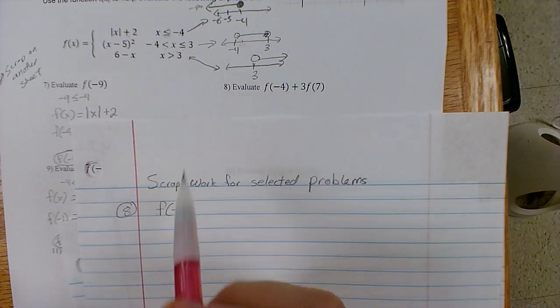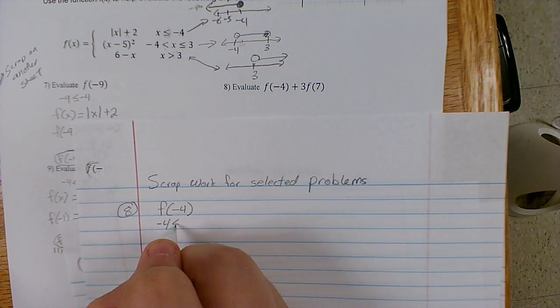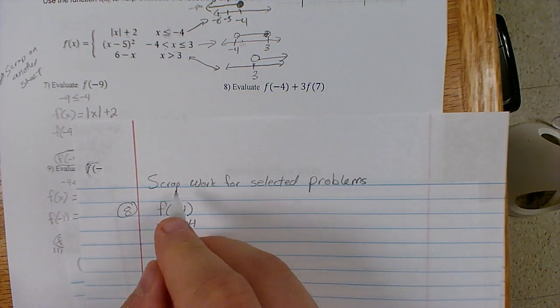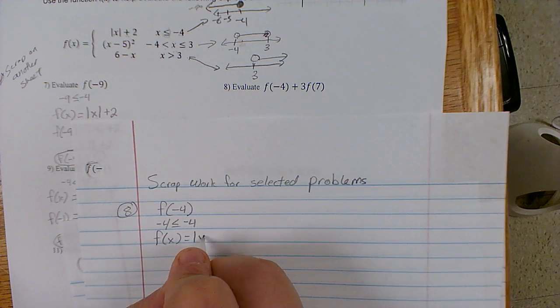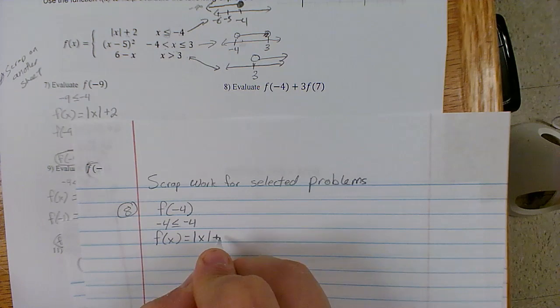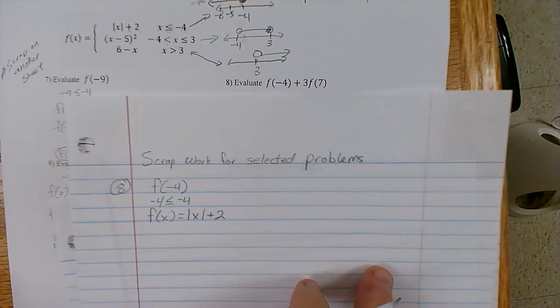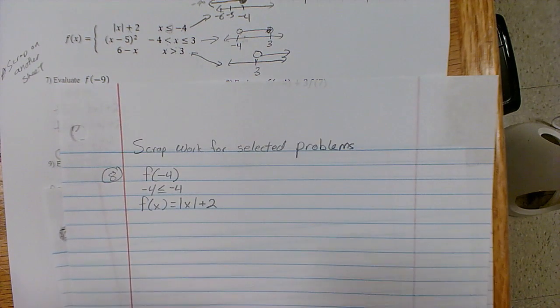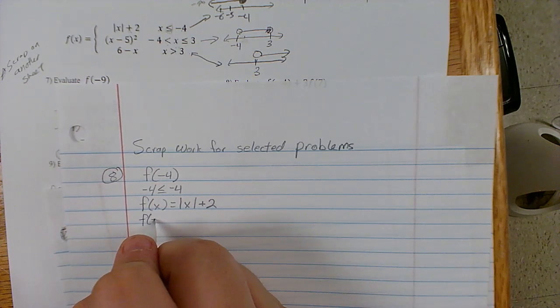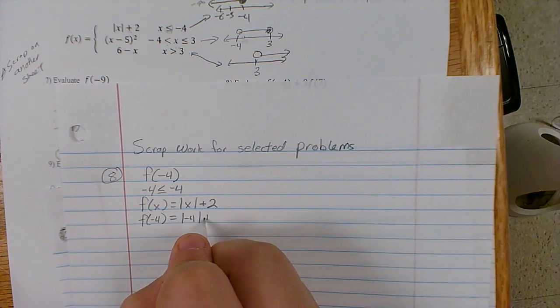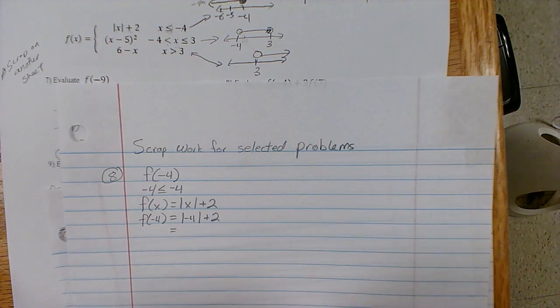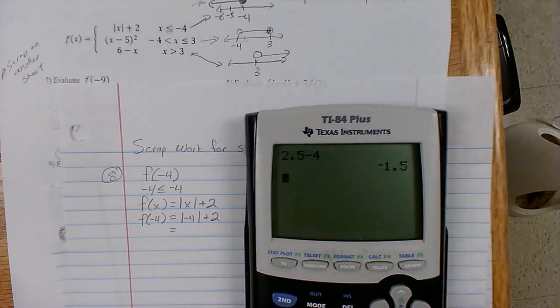So -4 is technically less than or equal to -4. So we're going to plug this into the piece that is the absolute value of x plus 2. And at this point I'm going to show you guys a little cheat you can do. But if I'm going to find f of -4, we're going to plug in -4 plus 2 like so. Now just a reminder of how to do absolute value in the calculator.